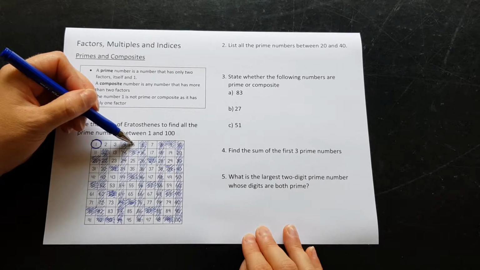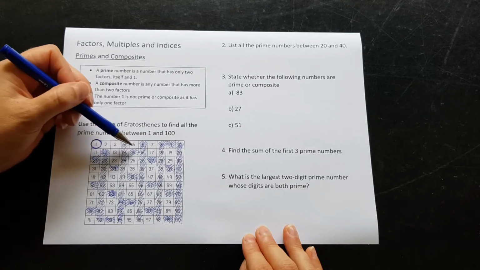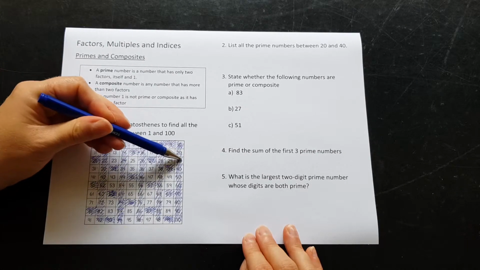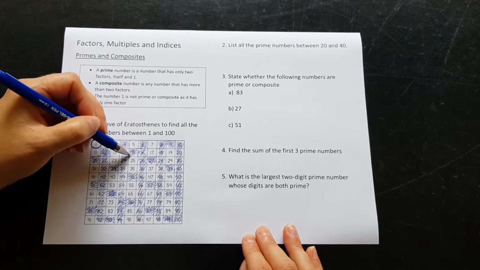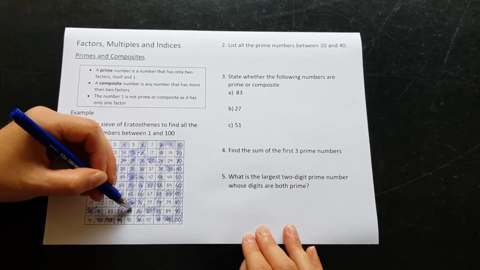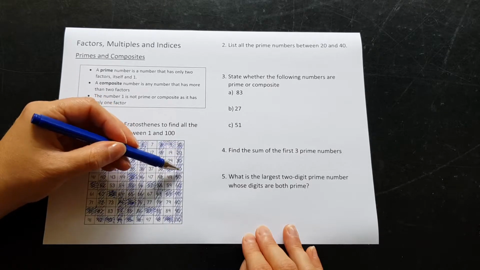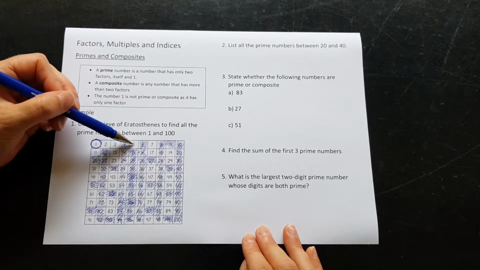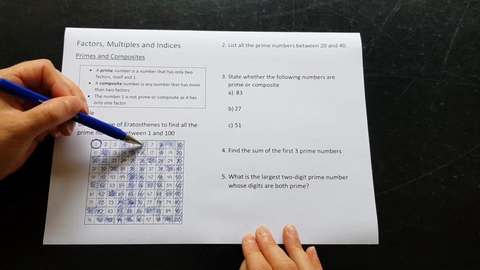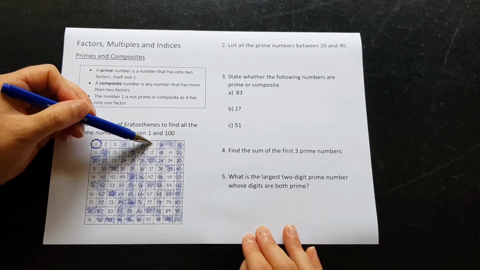5 is a prime number because only 1 times 5 makes 5. But we need to cross out the multiples of 5. That would be going 5, 10, 15, 20, 25, 30. Basically it's going to be anything in this column with a 5 at the end of it, and anything in the tens which has already been crossed out. And now we need to check for 7 because we've already crossed out 6 like before. We're up to 7.